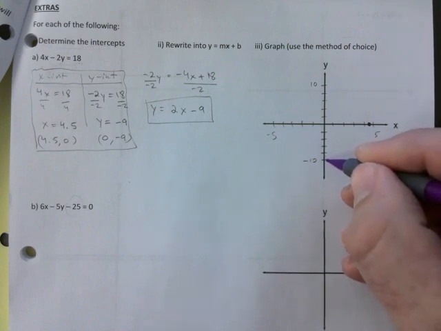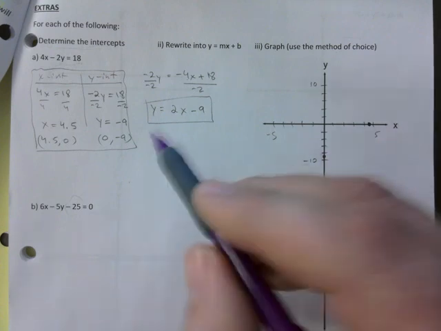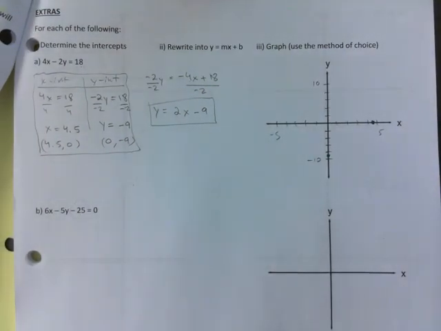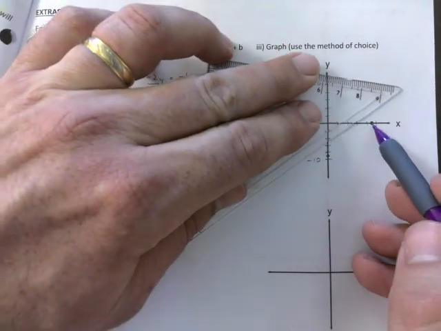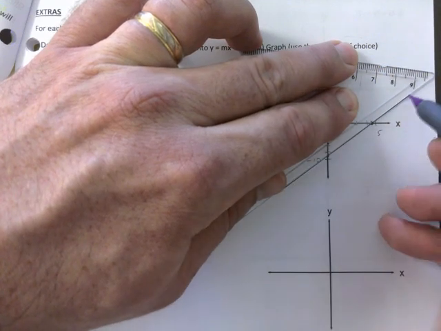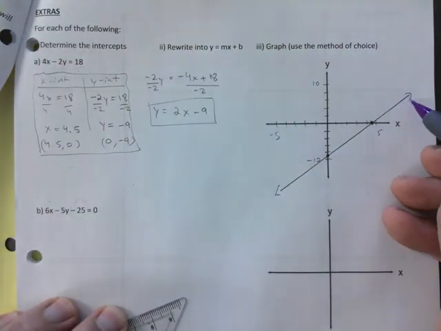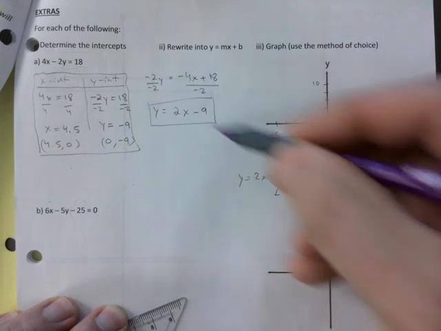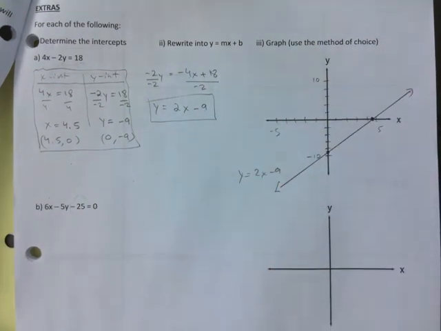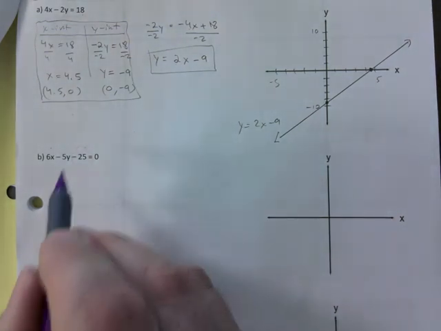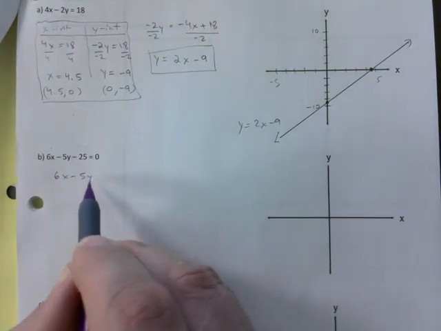Because this is 8, 10, so negative. And we know that 2 is positive, so we did expect it to go up, right? So here we go. Draw your line. There we go. Arrowheads. And it's y is equal to 2x minus 9 if you want. You can grab that one if you want, no problem. Okay? We're good? No complaints? No comments?